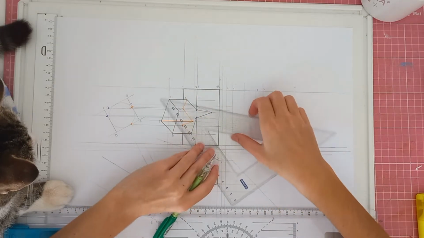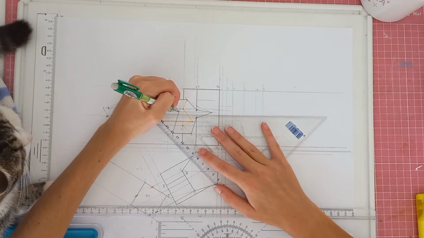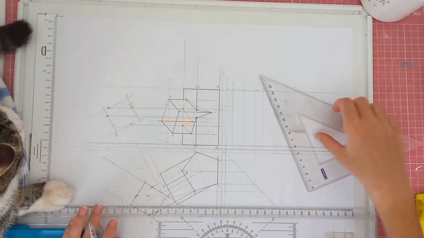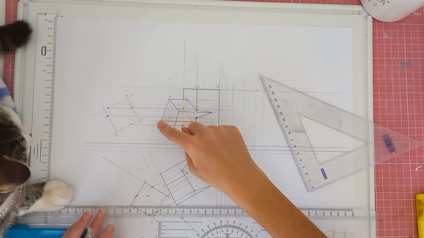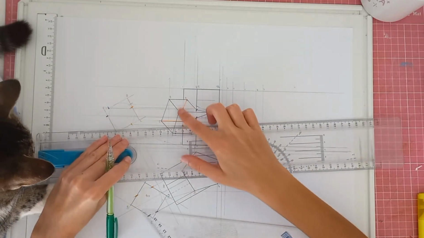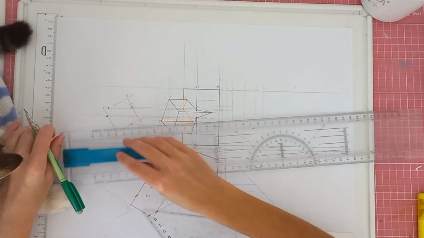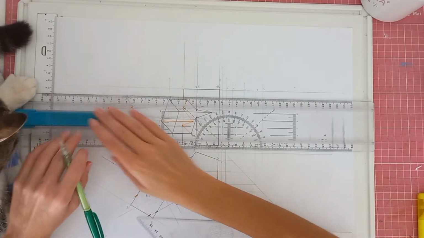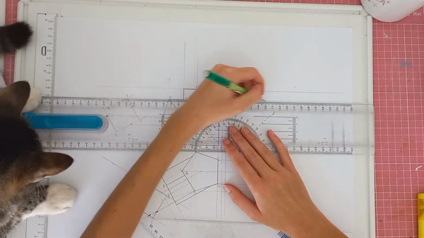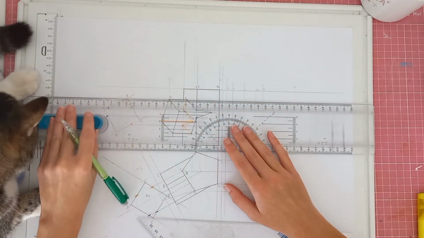Why is that not a solid line? This should be solid, so it should be solid over there. But basically we're going to bring all of these points across. So B, E, D, and C. Just be careful with your paws there. There we go. No, don't bite it. So we're going to bring that across.